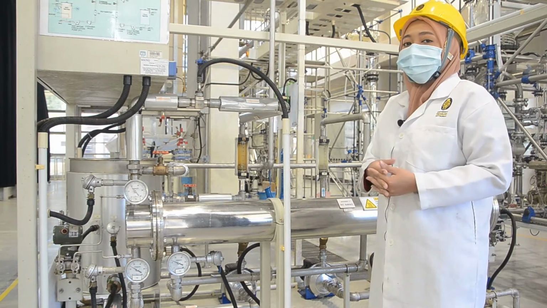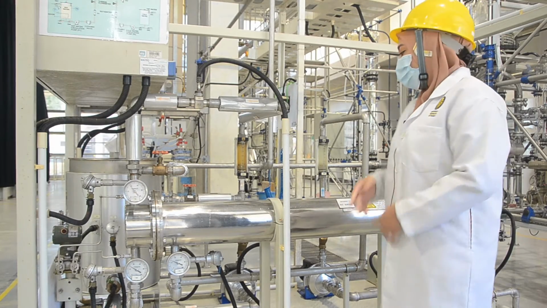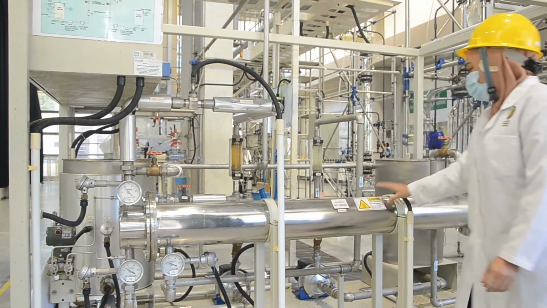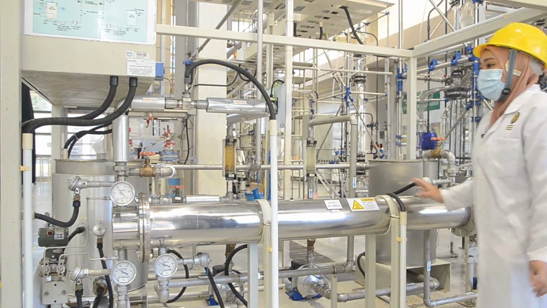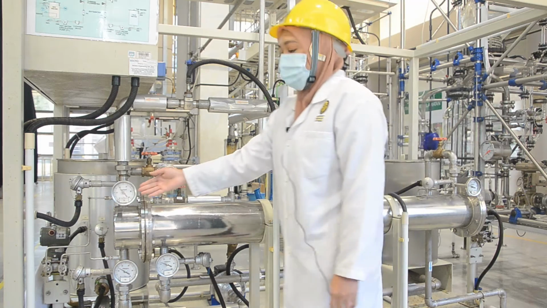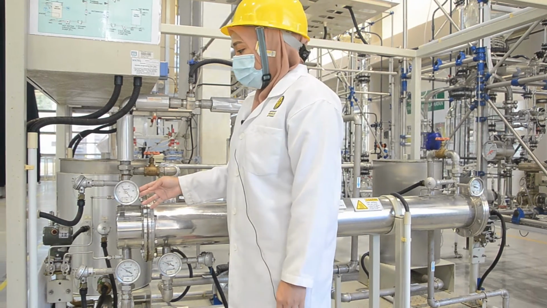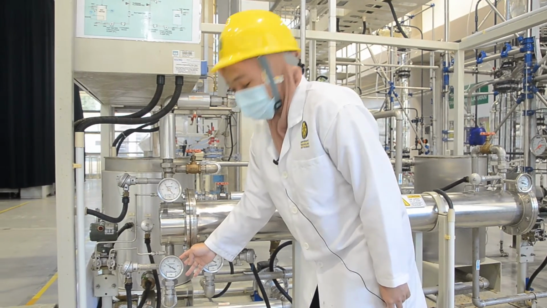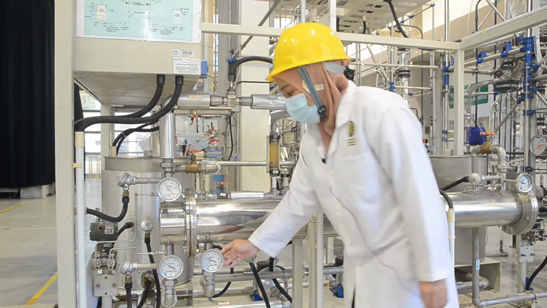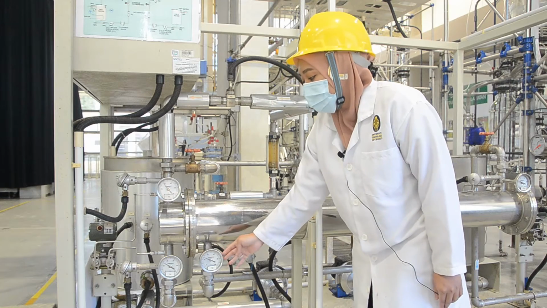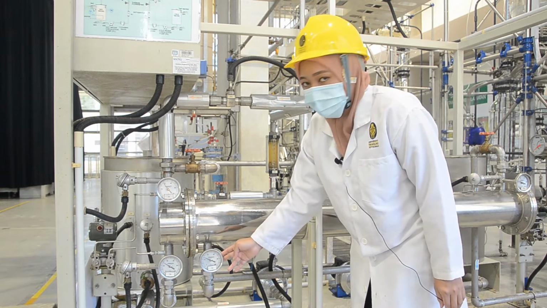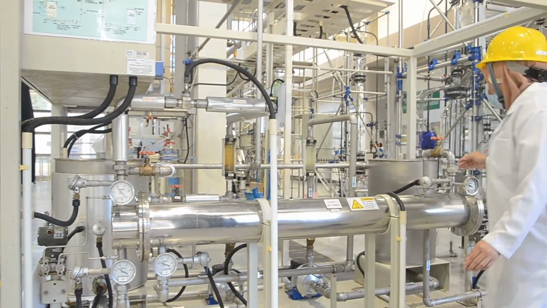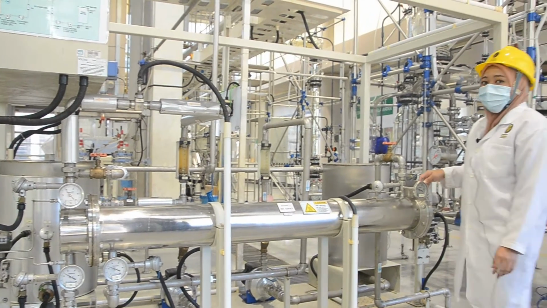Okay, now I will introduce the heat exchanger. This is the shell and tube heat exchanger. This one is the thermometer for the hot inlet, this one is the thermometer for the hot outlet, this one is the thermometer for the cold inlet, and last but not least, the cold outlet.